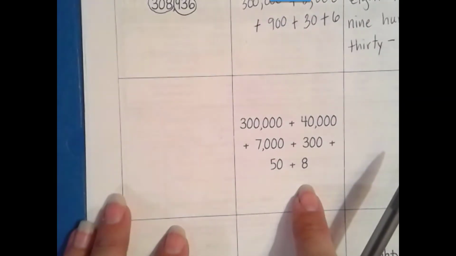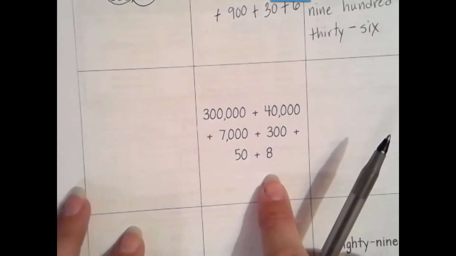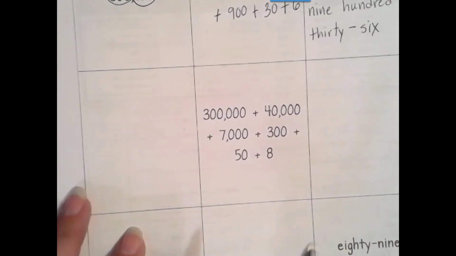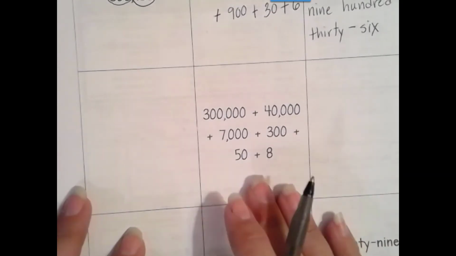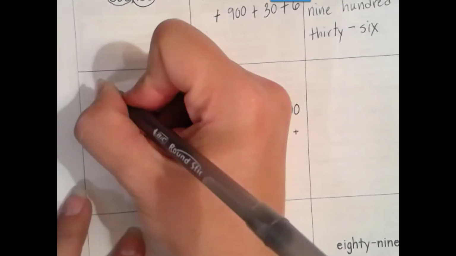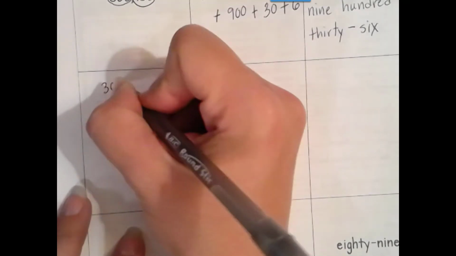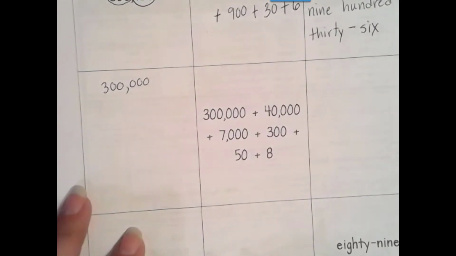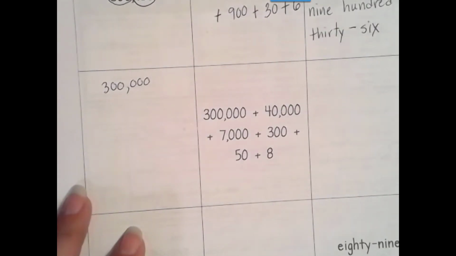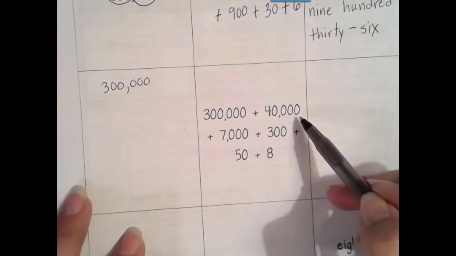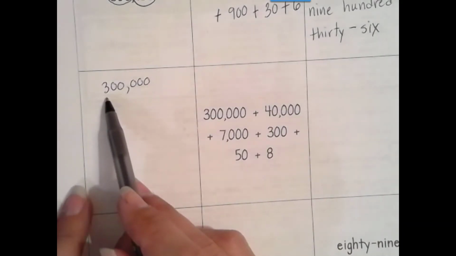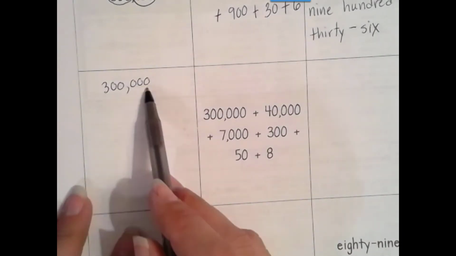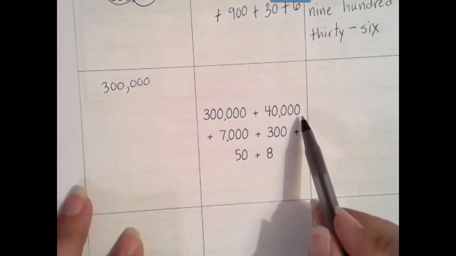All right, now here we have the expanded form, and we need to write it in our standard or base 10 numeral. So one way you can do that is by rewriting it vertically. Make sure you're lining them up. Sometimes you'll want to line them up from the greatest place, but we always line up from our ones place.